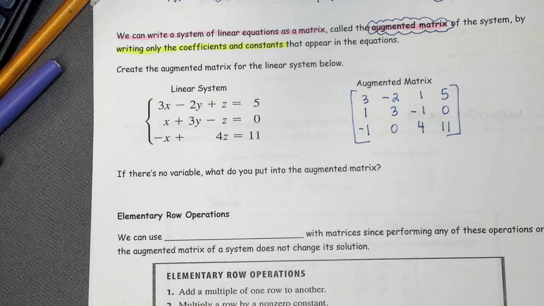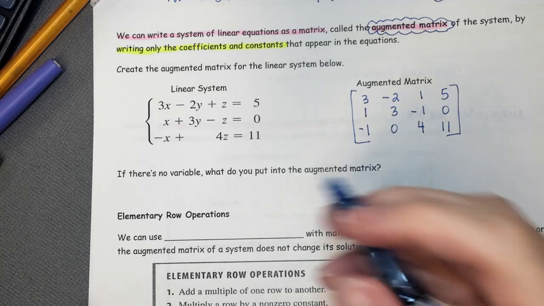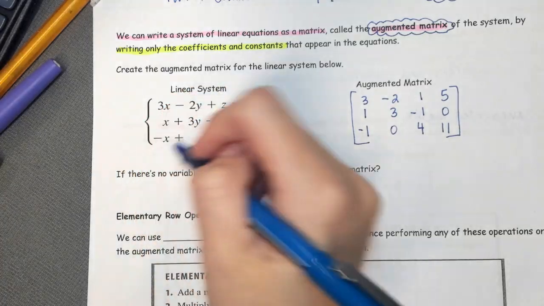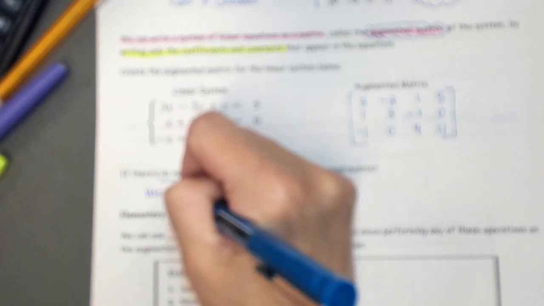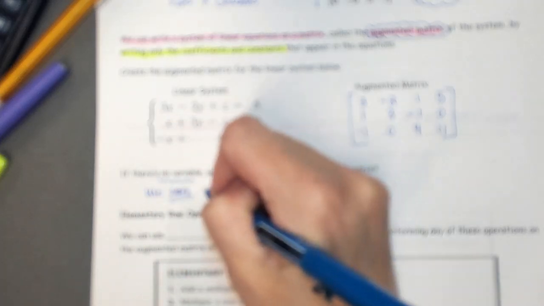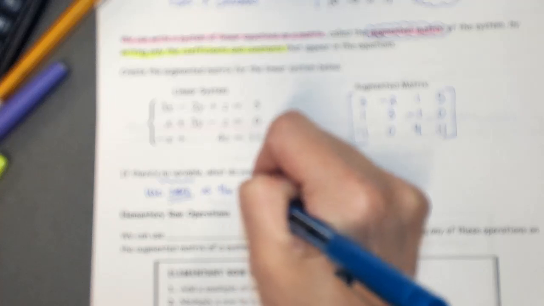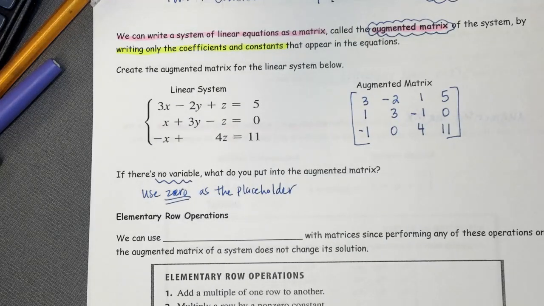So if there's no variable, what do you put in the augmented matrix? A 0. If there's no variable, use 0 as the placeholder. Okay, so you gotta put 0 if there is no variable.